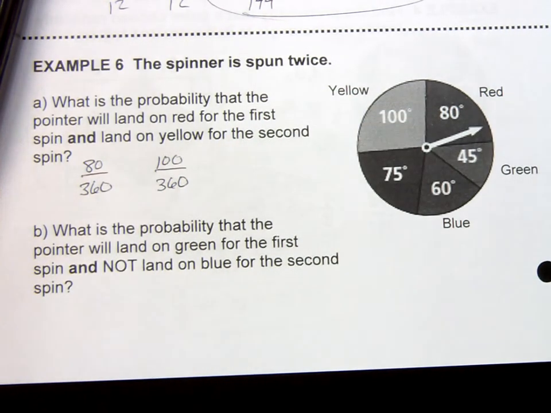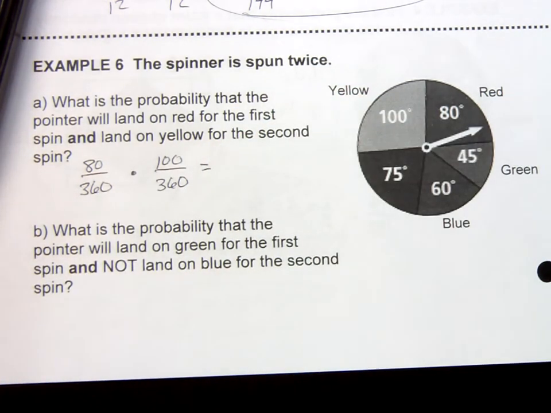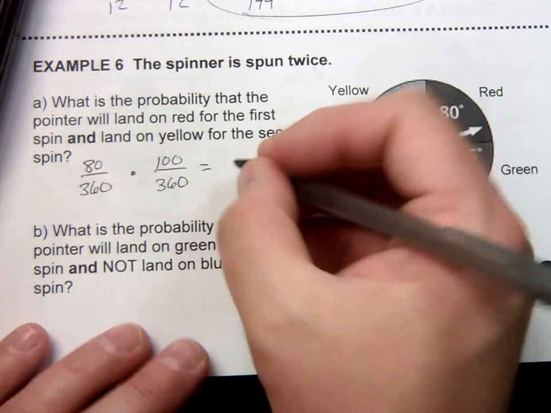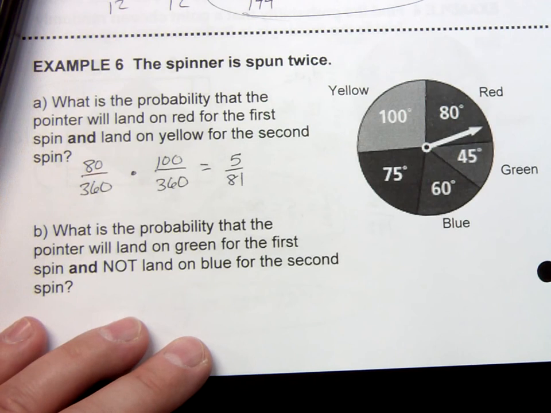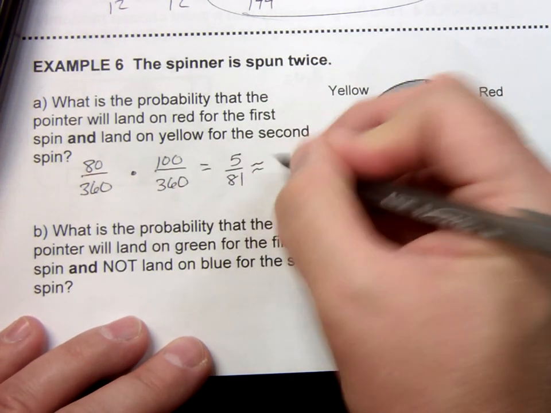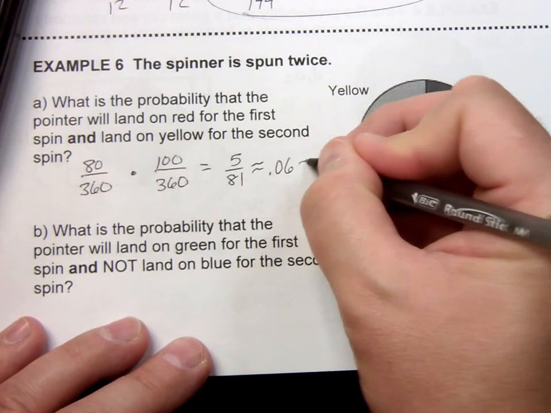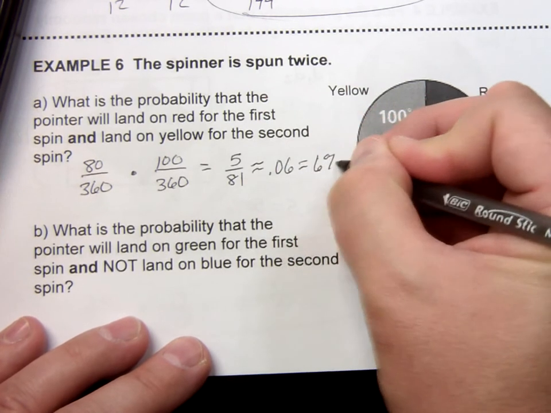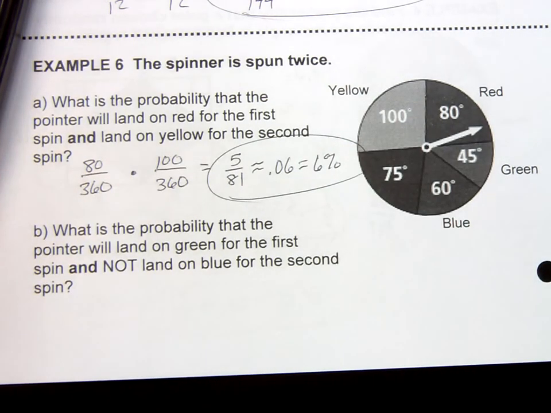So I just multiply those, and the calculator will tell me what the probability of both events occurring will be. So when I multiply those, I come up with 5 out of 81, which when I round to the nearest hundredth as a decimal is 0.06, which as a percentage would be 6%. So I only have a 6% chance of spinning it and getting red, and spinning it a second time and getting yellow.